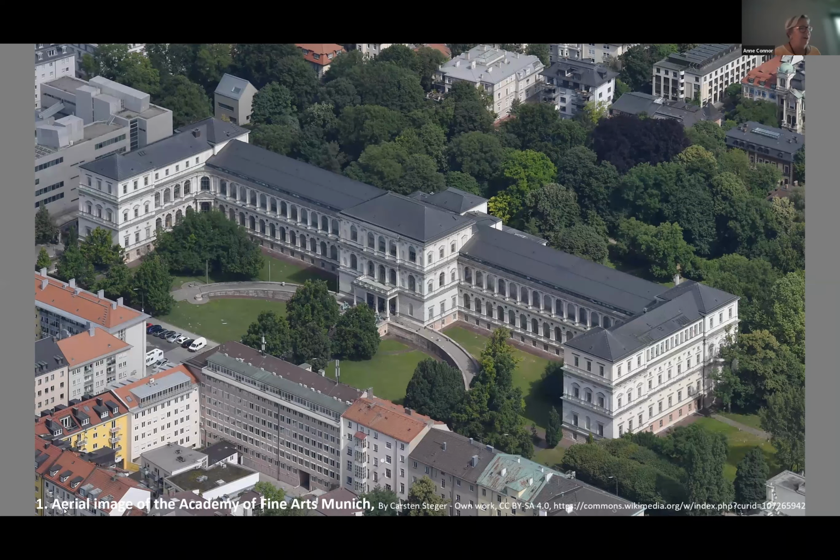The academy had been founded in 1770 by the Elector Maximilian III. It was called at that time a drawing school, but really served as that Academy of Fine Art. It was enhanced in 1808 by King Maximilian I Joseph of Bavaria, and became the Royal Academy of Fine Arts. And then in the 19th century, they built that Renaissance revival style, large building.